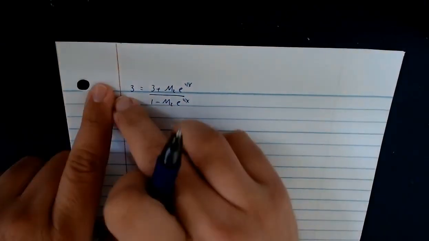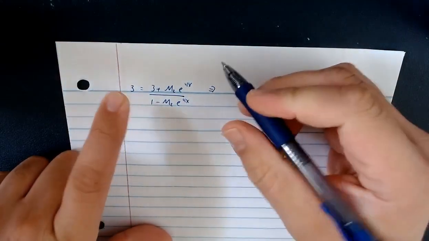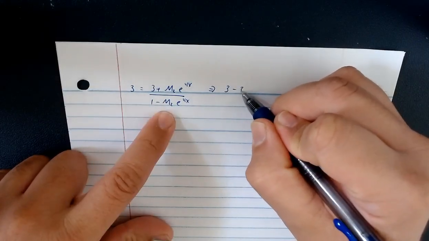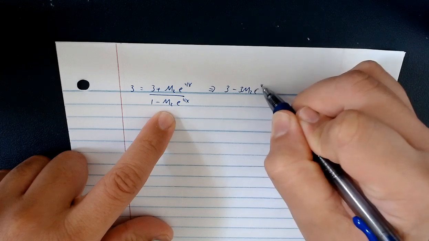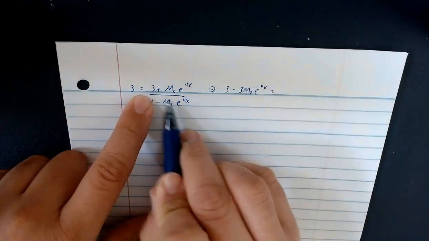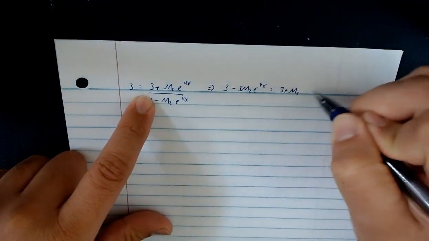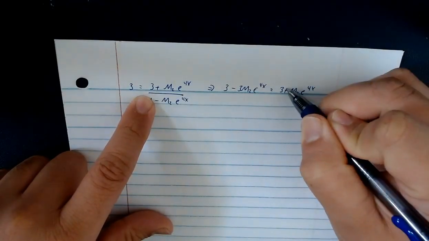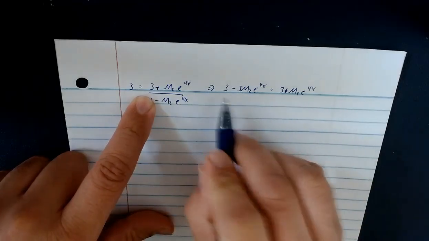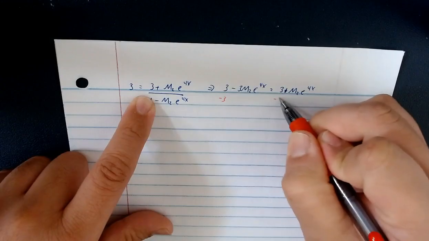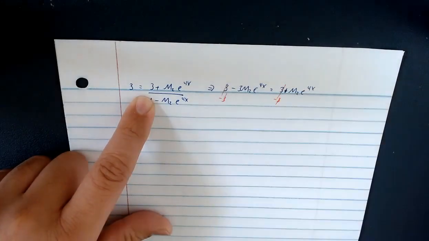Okay, so let me multiply this to the other side. That's going to give me 3 times 1 is 3, minus 3 m2 e to the 4x, is equal to 3 plus m2 e to the 4x. There's a common value of 3 on either side, so let me subtract 3 from both sides.